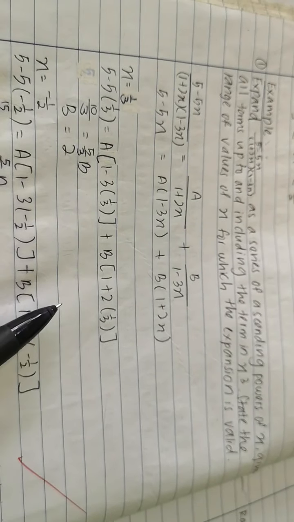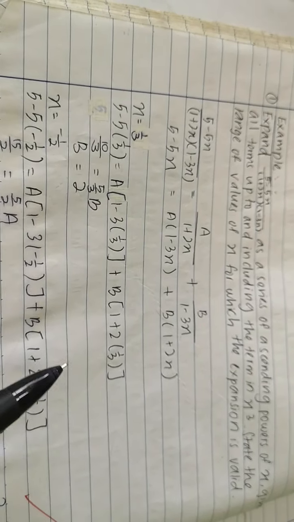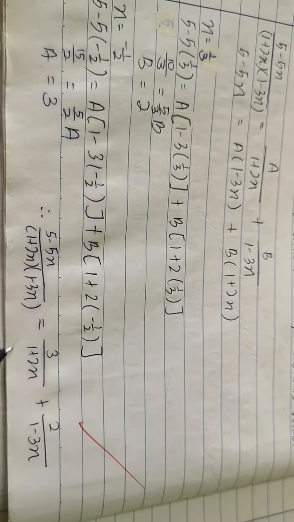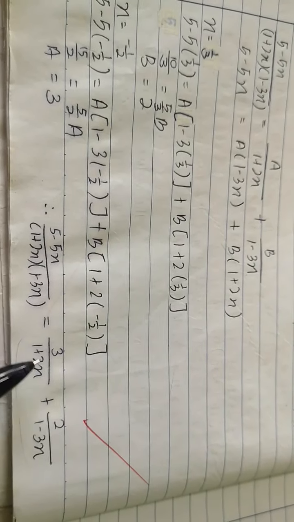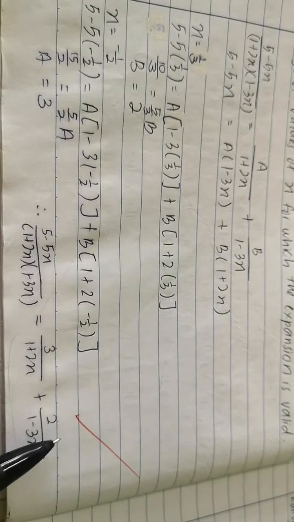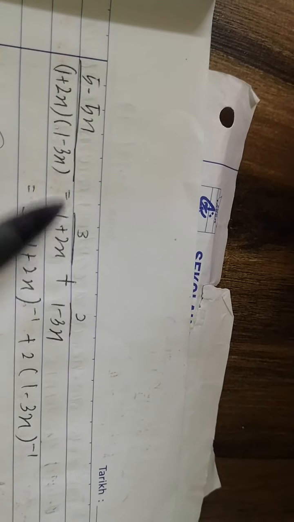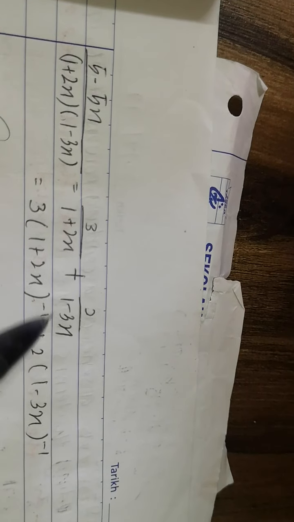So this one teacher already taught during the first chapter. So you will see the partial fraction that you get is 3 over 1 plus 2x plus 2 over 1 minus 3x. Okay, so I move here. So if we do the partial fraction, kita akan dapat yang ni, right?